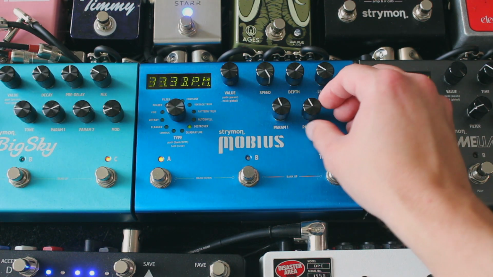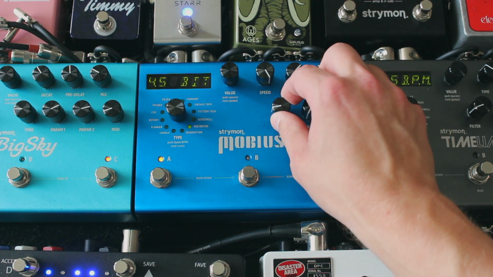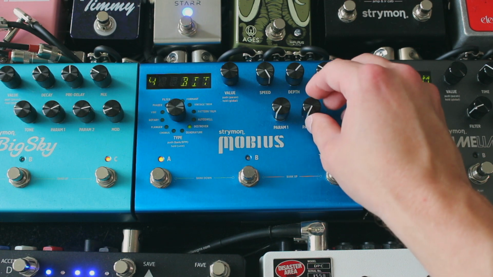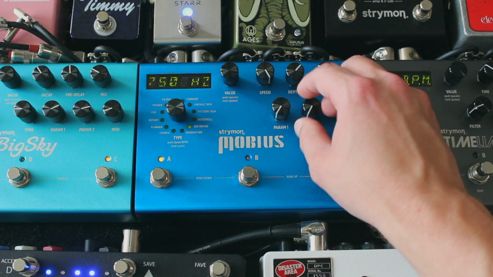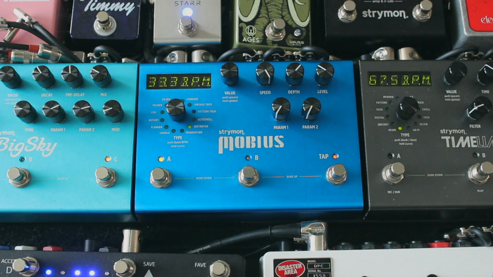As you turn down the sample and the filter and the bits knobs, you get into some really crazy territory. So I'm just going to set them as low as they can go and hit play and show you what it sounds like.